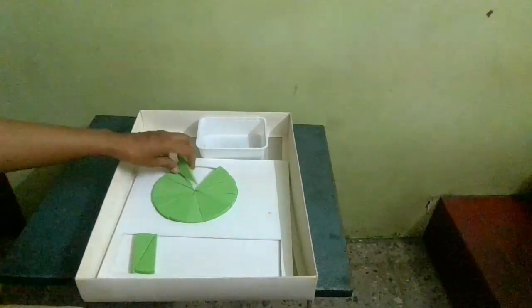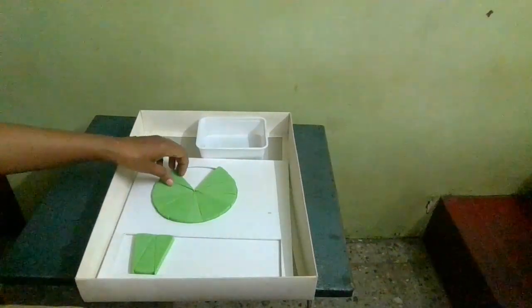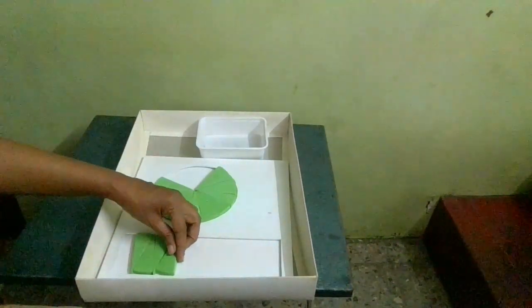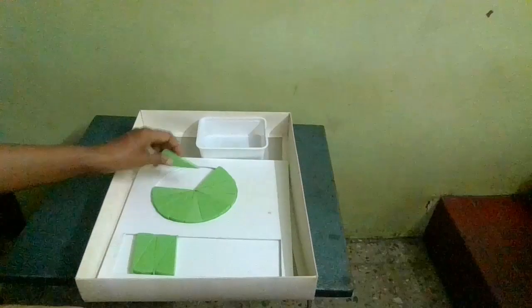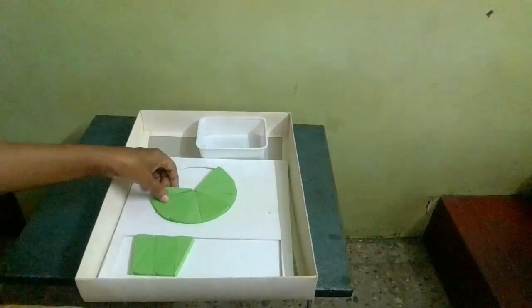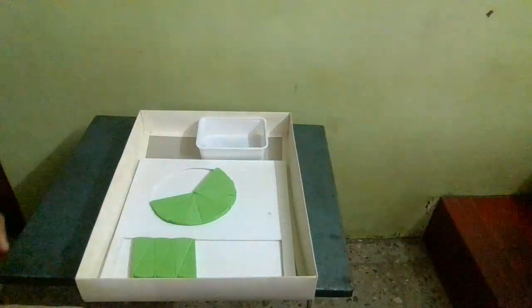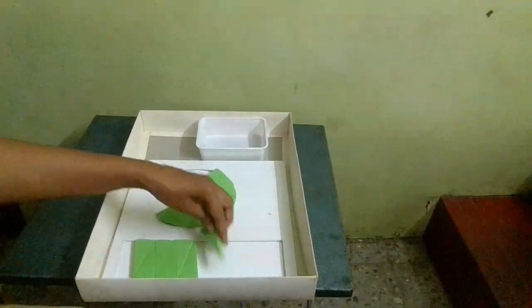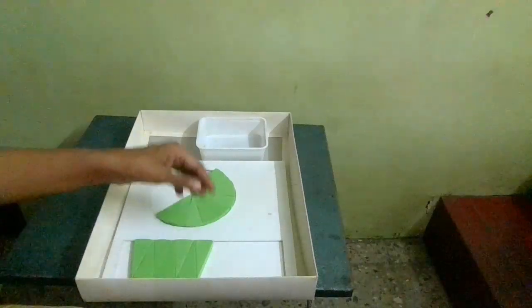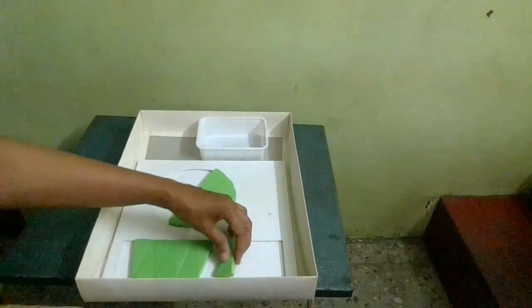They are lined up in such a way that the curved surface of the sector is facing the length of the rectangle.